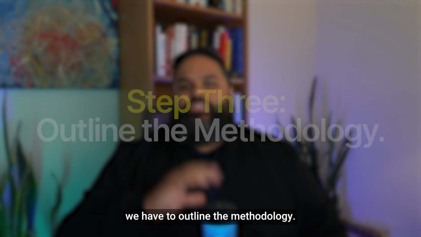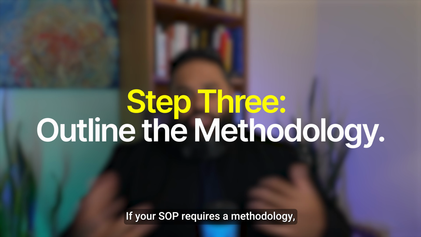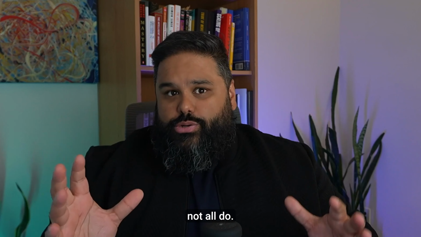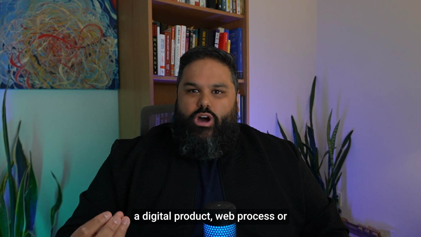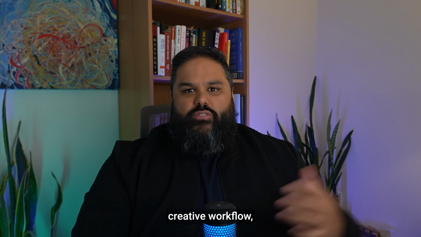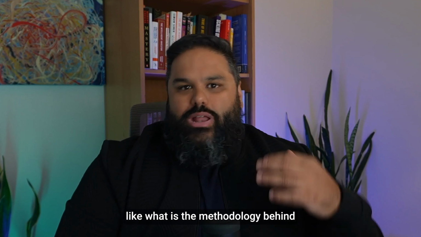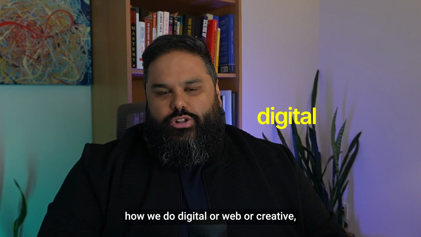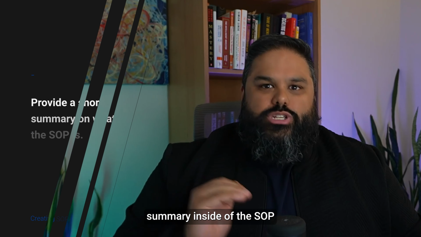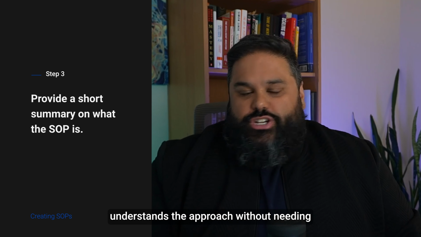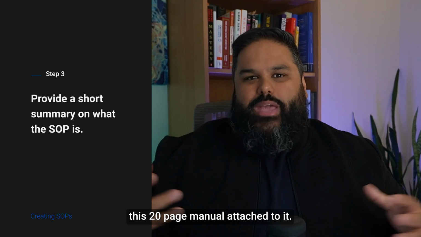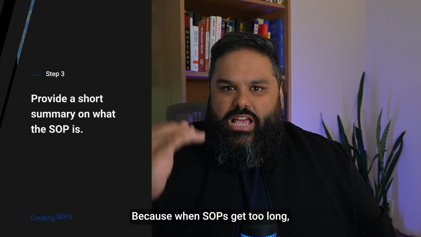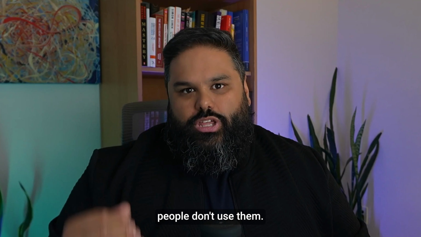Step 3, we have to outline the methodology. If your SOP requires a methodology, not all do, but if it's something for like a digital product, web process, or creative workflow, you may want to include it. Like, what is the methodology behind how we do digital or web or creative? You need a short summary inside of the SOP so that everybody understands the approach without needing a 20-page manual attached to it, because when SOPs get too long, people don't use them.